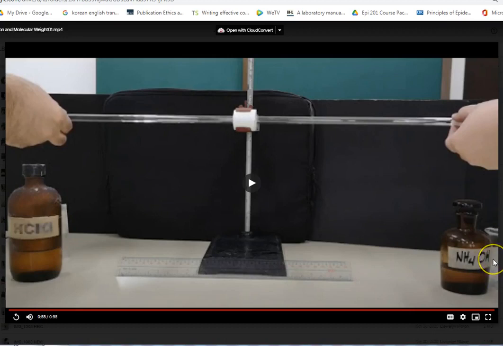As part of your activity sheet, you need to show your balanced equation of the reaction between your hydrochloric acid and ammonium hydroxide.